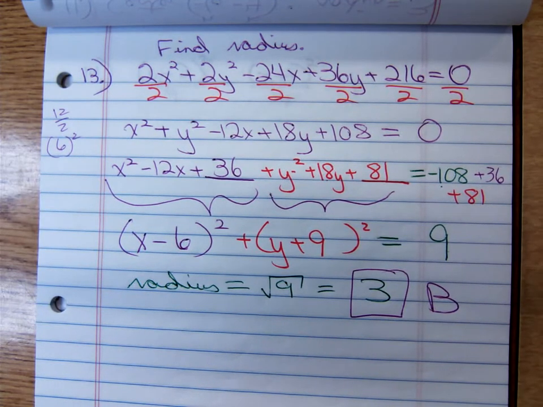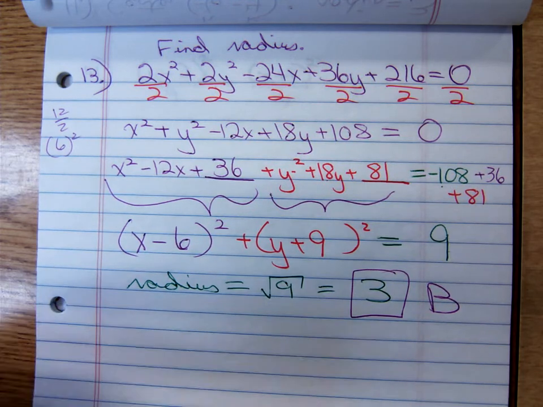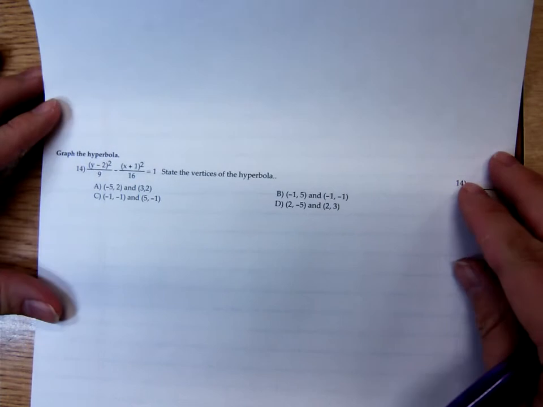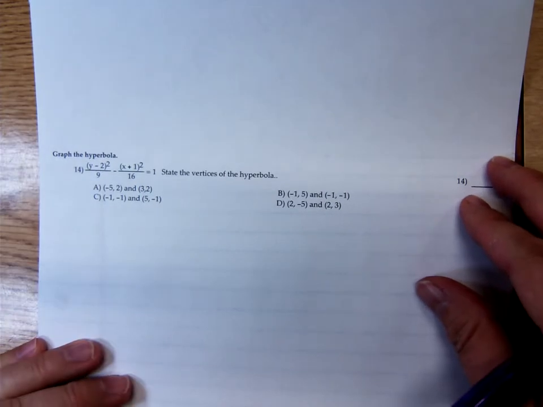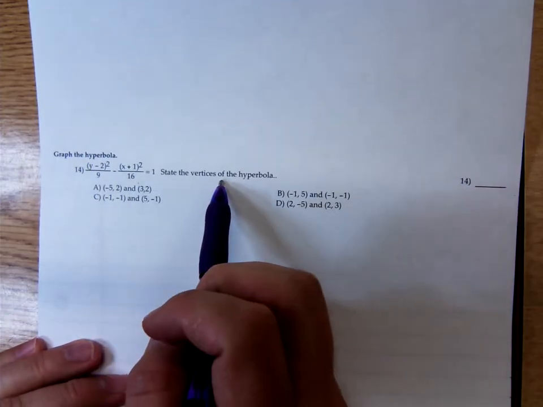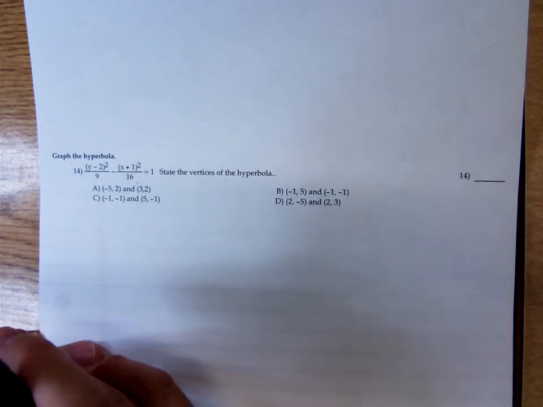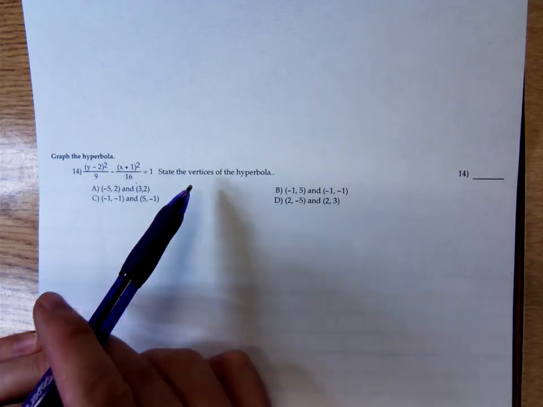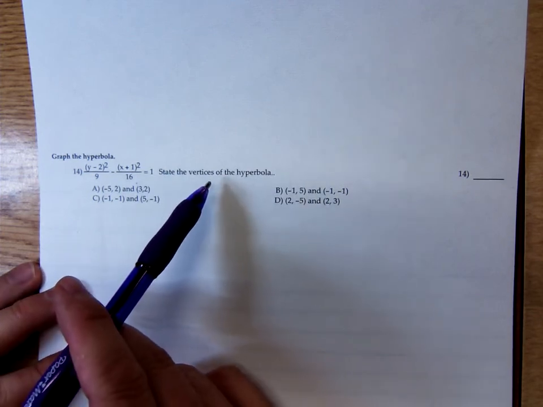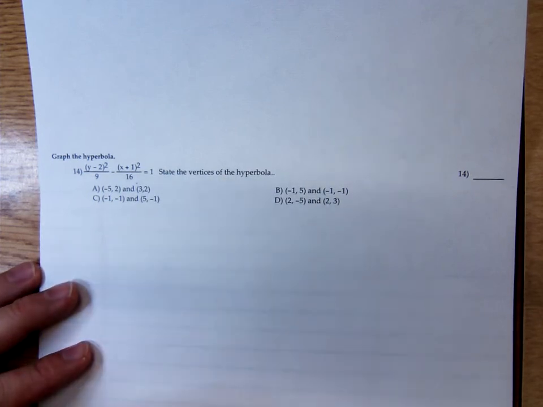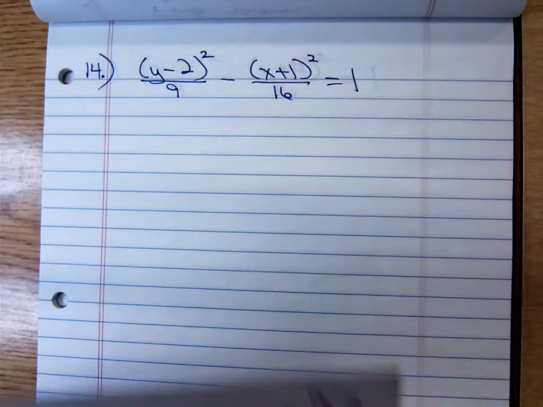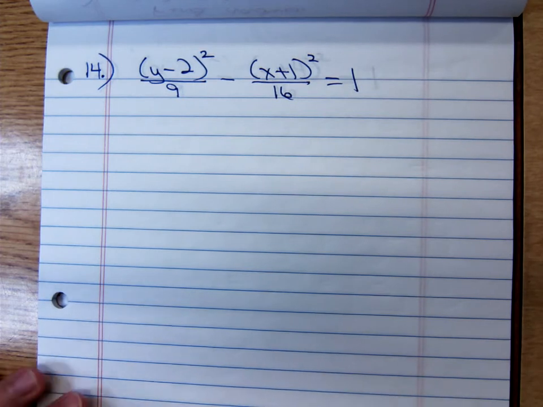After circles, we looked at ellipses and hyperbolas. Number 14 says to graph the hyperbola and state the vertices of the hyperbola. You only have to graph as much of the hyperbola as is necessary to determine the vertices. I'm not going to draw the whole hyperbola. I'm going to go through the process until I'm certain of what the vertices are, and then I'm going to stop and answer the question. We want to know the vertices.